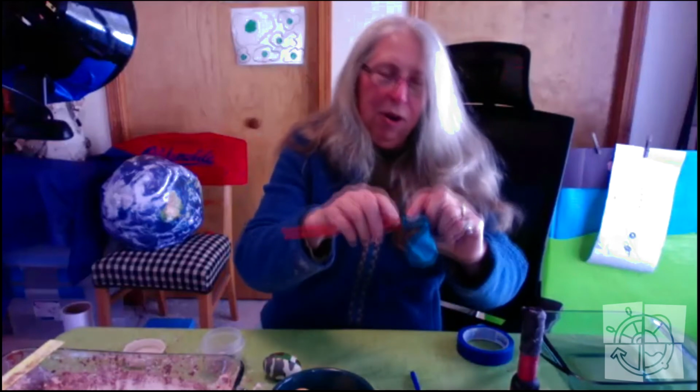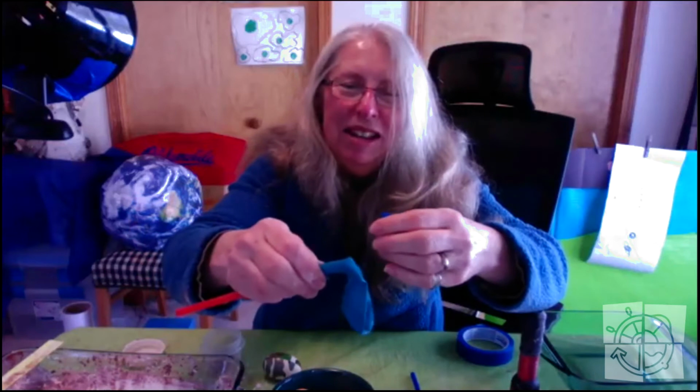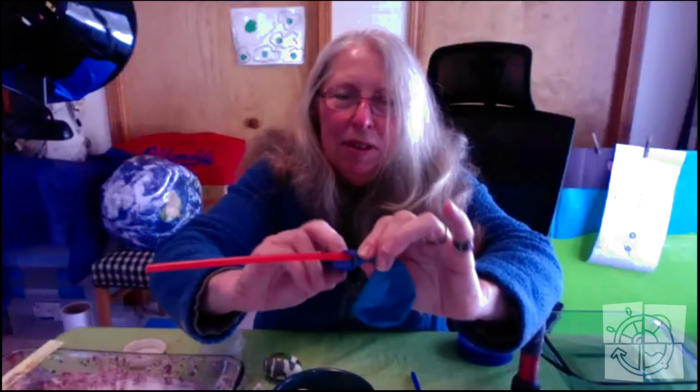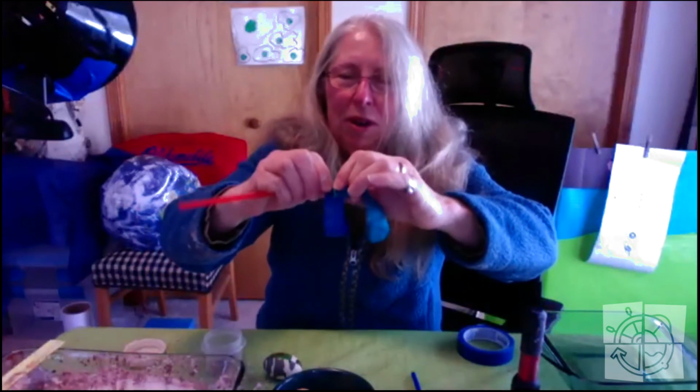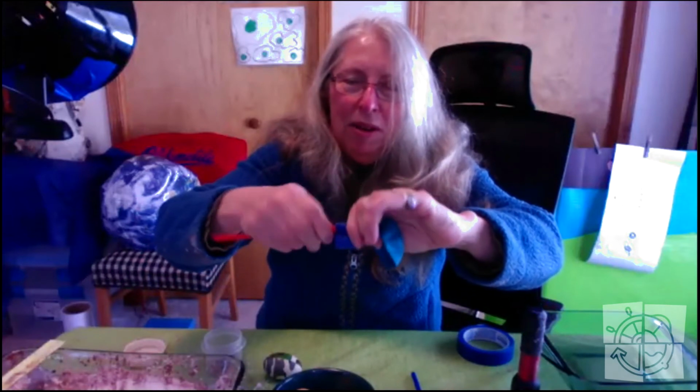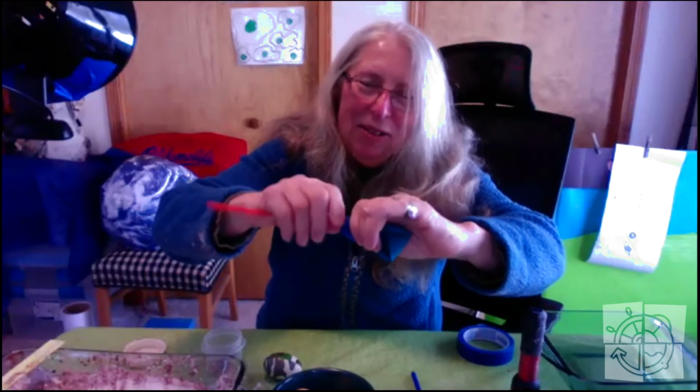And I'm going to kind of fold and hold the neck of that balloon all the way on the straw. And right there, see if I can hold it so you can see, right there, I'm going to start to tape that balloon right to the straw, going around and around and around.